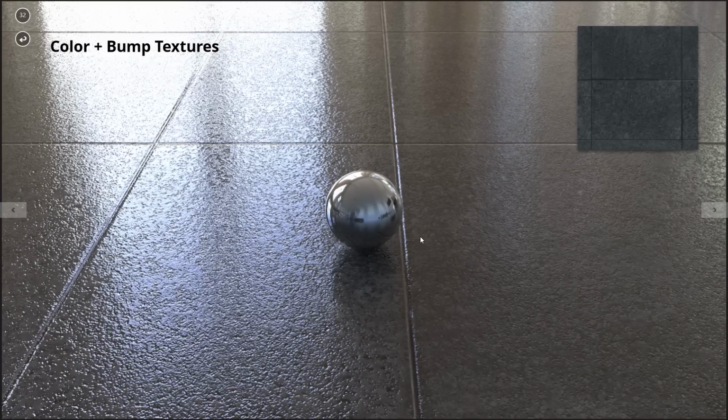I mocked up a quick sample here to see what that looks like. So right now we're just using this tile texture that you can see on the upper right to define the color and the bump textures. So we're getting the right color. It looks like it should.